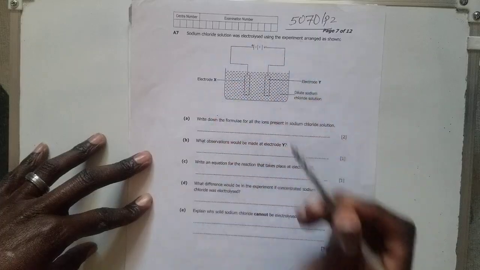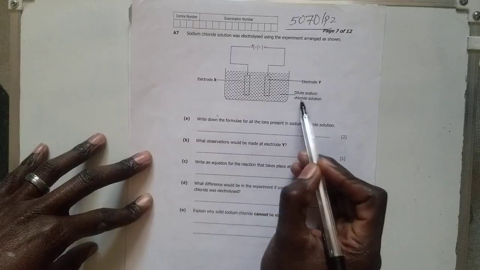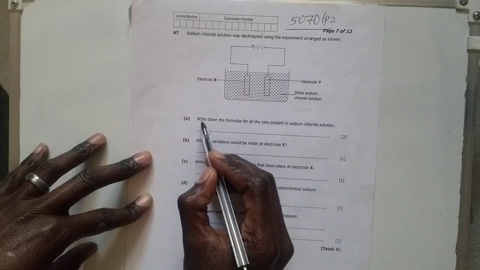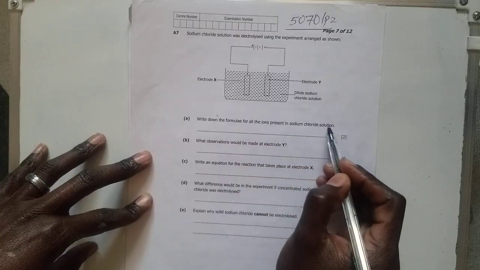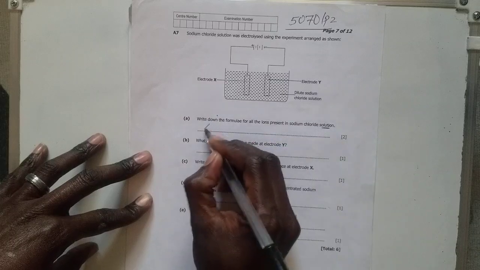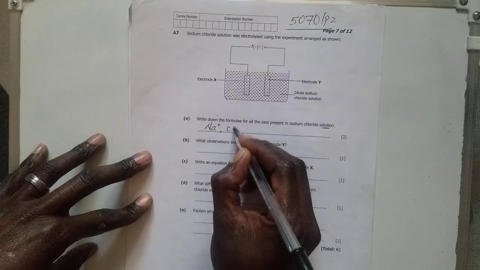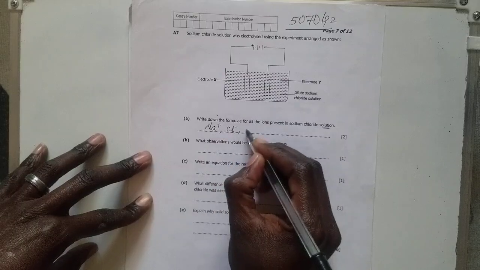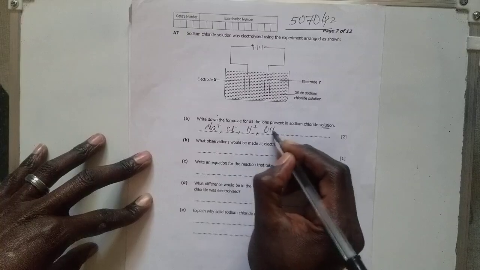So this is the arrangement. You can see electrodes, and this is a dilute sodium chloride solution. It says write down the formula of all the ions present in sodium chloride solution. Because it is a solution, it simply means there will be sodium ion, there will also be chloride ion, there will also be hydrogen ion and hydroxide ion.